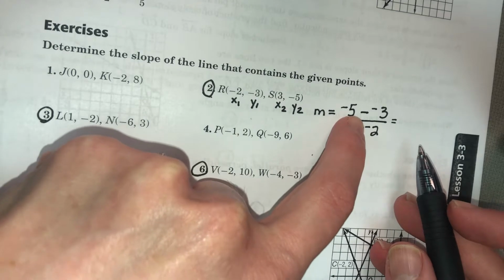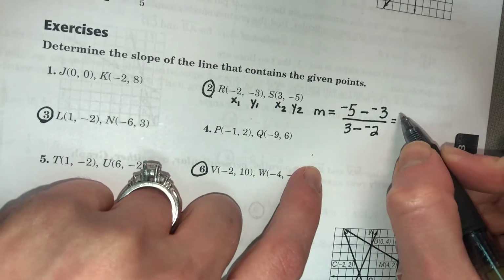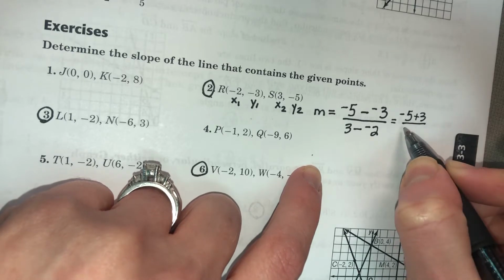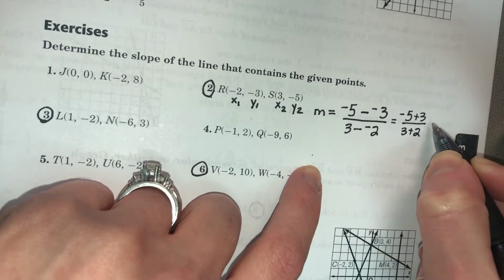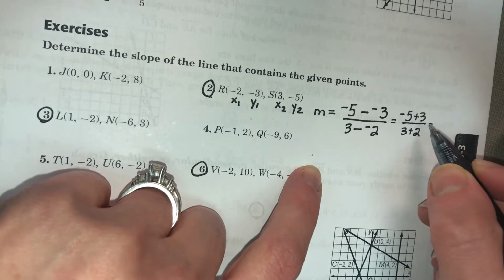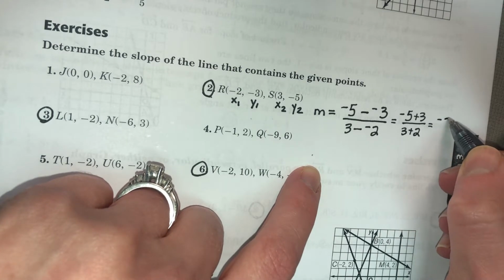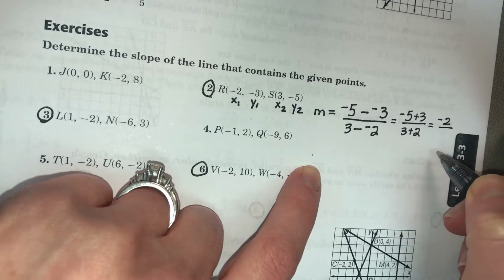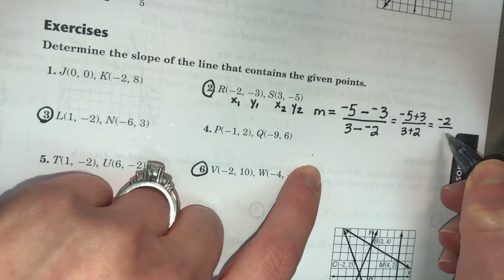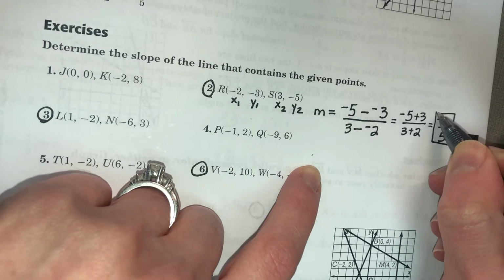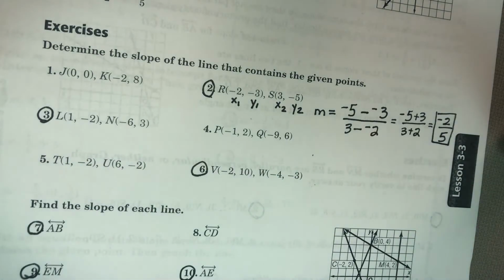And now we're going to do the math. Remember, minus negative means plus. So this actually means -5 plus 3 divided by 3 plus 2. Since these are opposite signs, we subtract and take the sign of the larger number. So that's a -2 on top. And then 3 and 2 more gives us 5 on the bottom. So our slope has a rise of -2 and a run of 5.